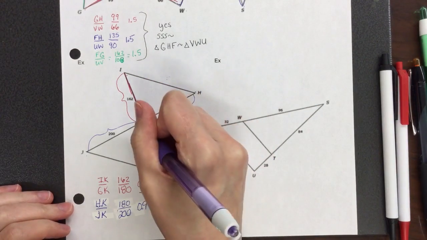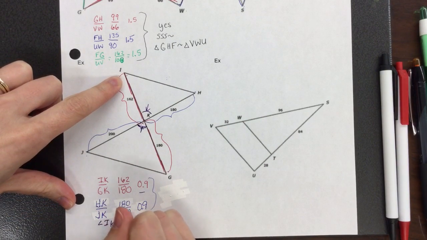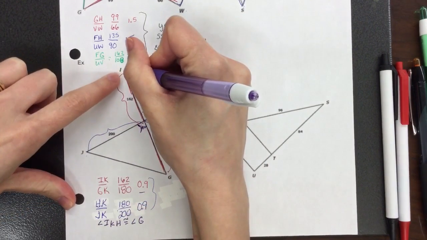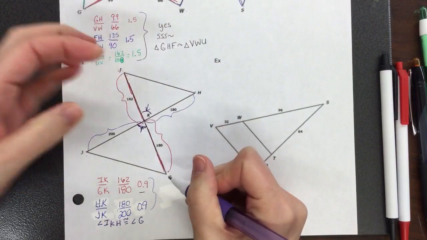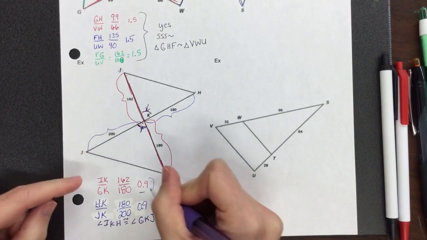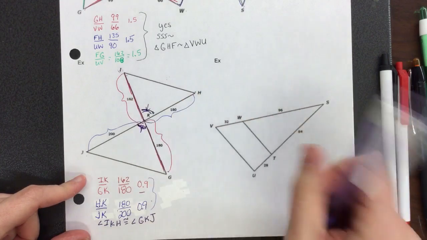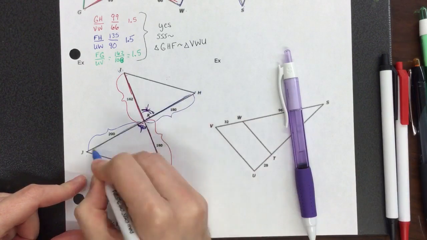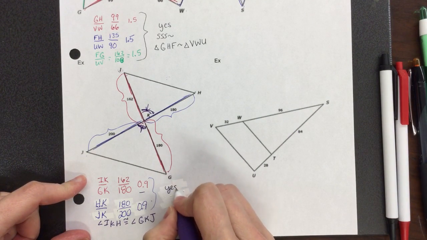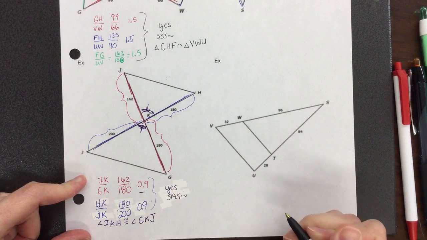And remember that vertical angle rule? They're using it again. So we're doing angle GKH is going to be congruent to angle, and since I started with I here, and it's the part that matches up there, and we rotate it, it would be G, so GKJ. Since we're able to show that two sides and their included angle, notice this was between the two sides. If this wasn't between the two sides, this wouldn't work out. We're able to show, yes, they are similar by side angle side similarity.